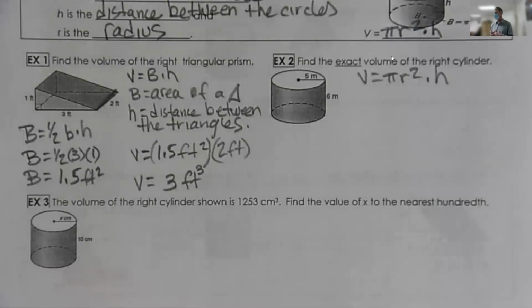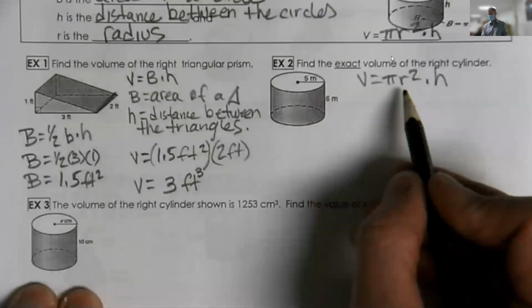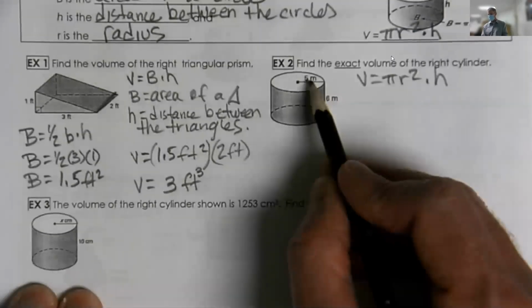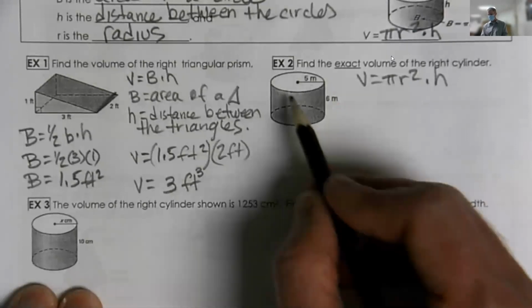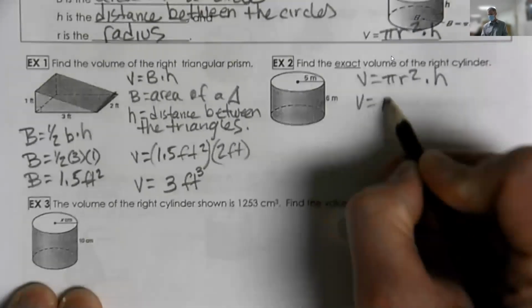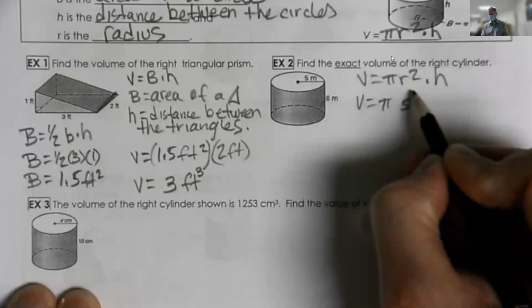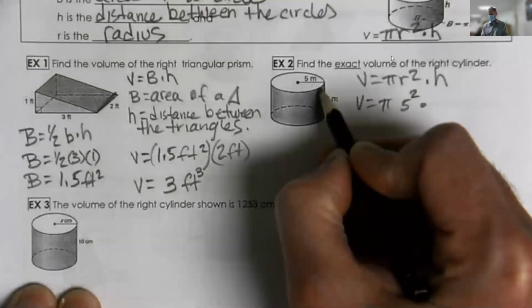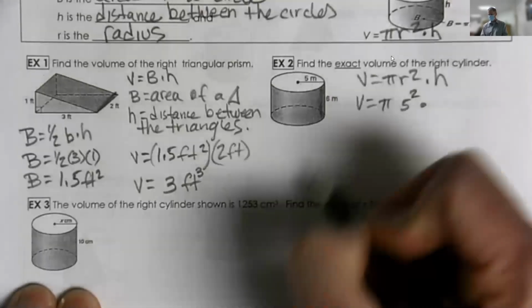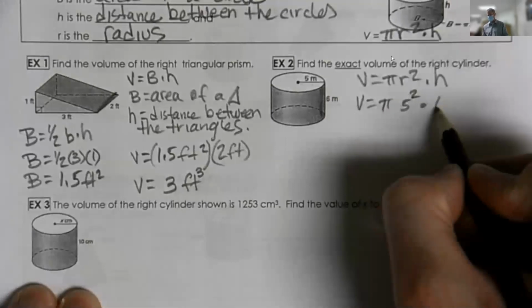Don't use your calculator, don't get a decimal. So for us to calculate the area of the circle, we need the radius. They give us the radius. So pi times 5 squared times the distance between the circles, which is 6.